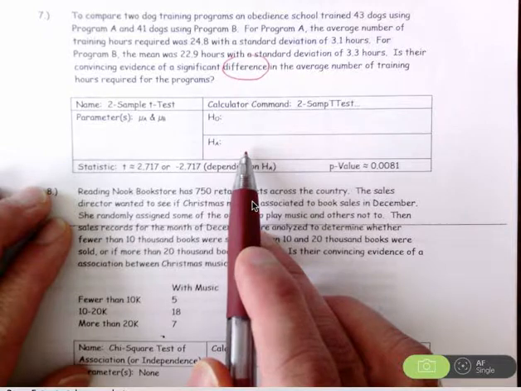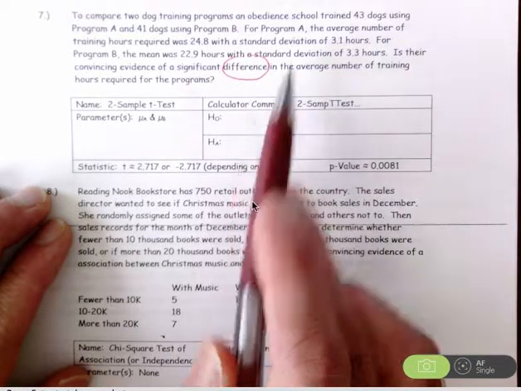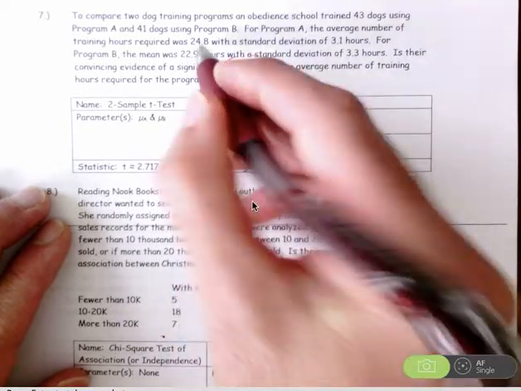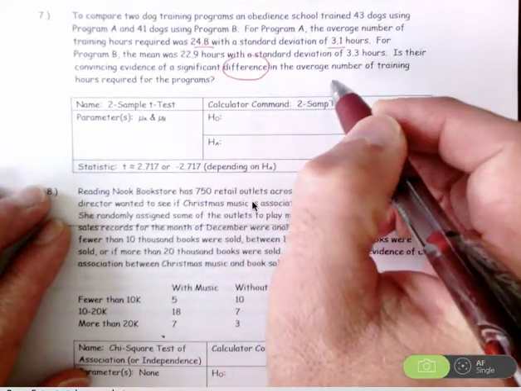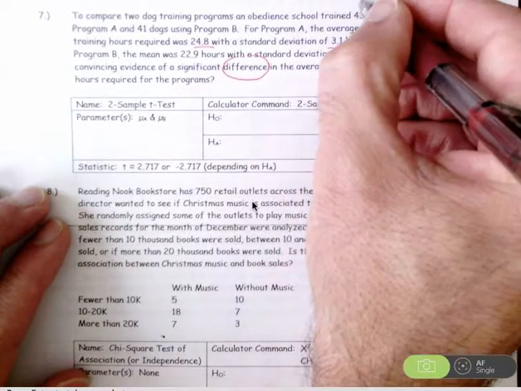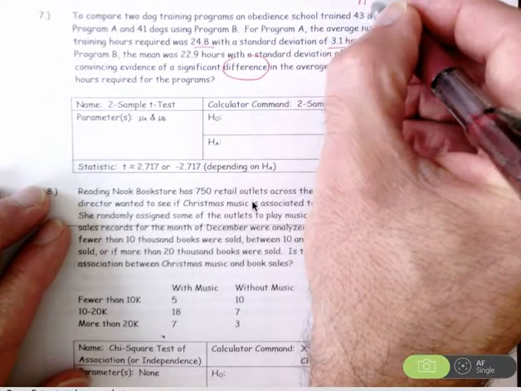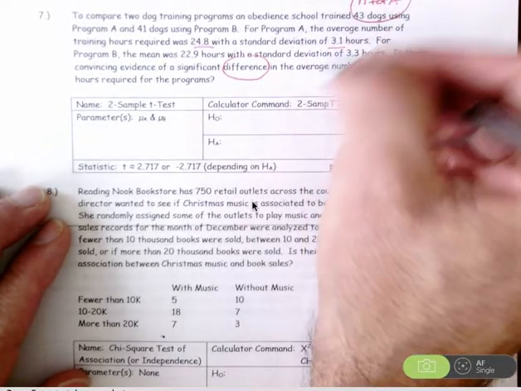So we don't have the data to actually enter into lists. We don't need to because we have the summary statistics. For program A, the mean was 24.8. The standard deviation was 3.1. Now, it's important to keep track of this. This is the sample size for A. That sample size is 43.